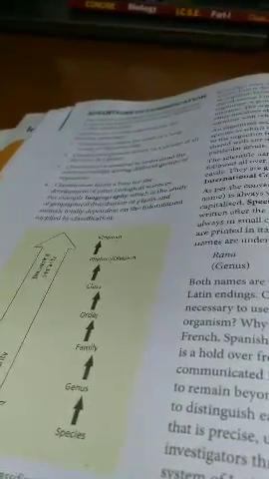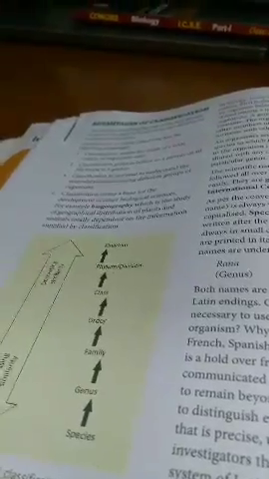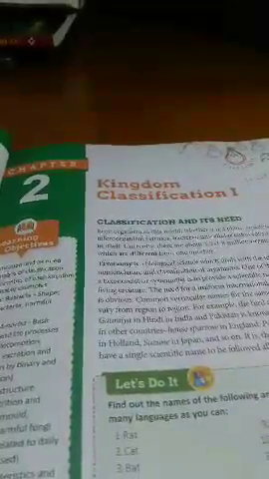Hello students. So now we know that the smallest unit of classification is species and the largest one is kingdom. Now you might have seen some birds that are called goraya. Have you seen that near your home? These small birds that are called goraya, in England they are called house sparrow.